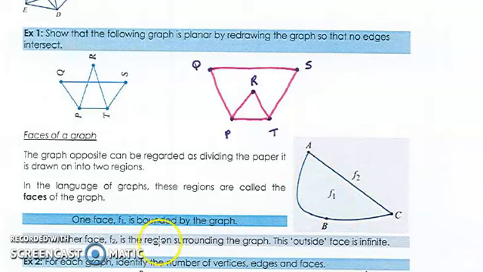The other face, F2, is a region surrounding the graph. It's almost like the outside face, and this outside face is technically infinite. It keeps going on forever. So we would say that the number of faces for this specific graph is 2, inside and outside.